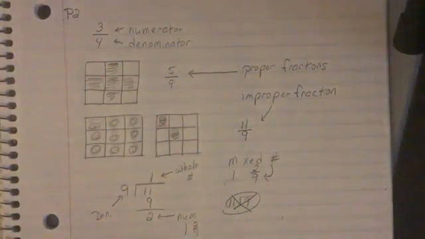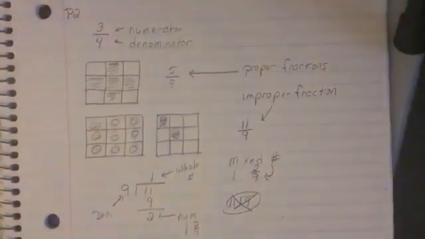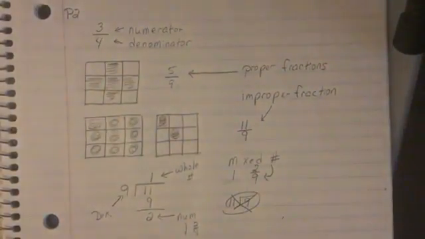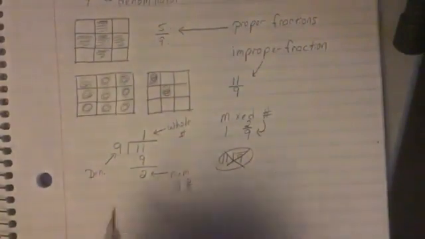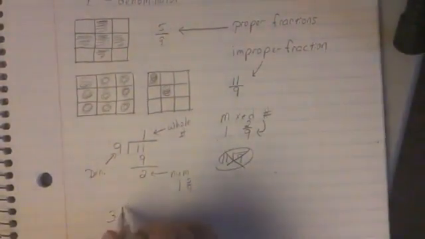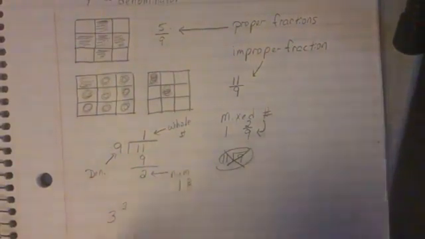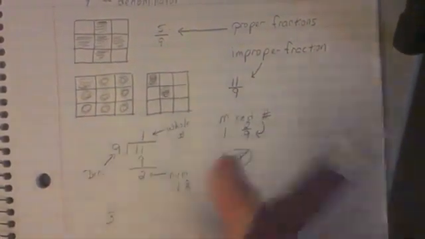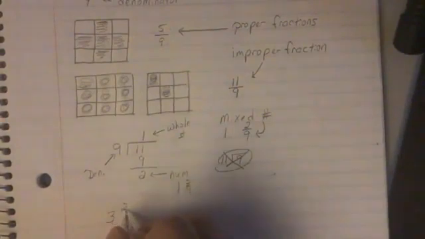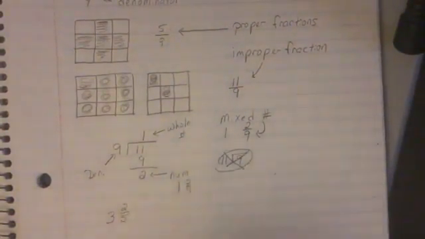All right. Now, what if I have a mixed number, and I want the improper fraction?